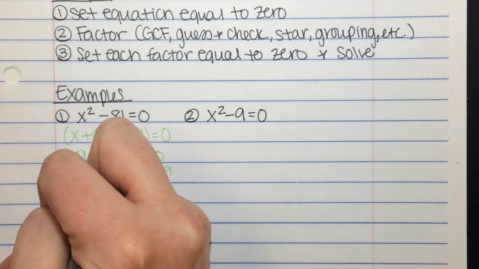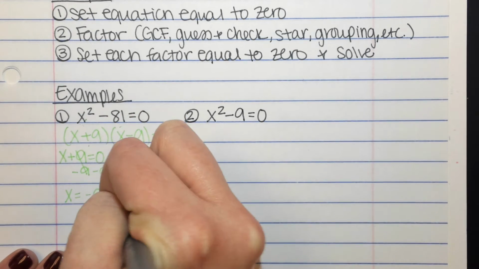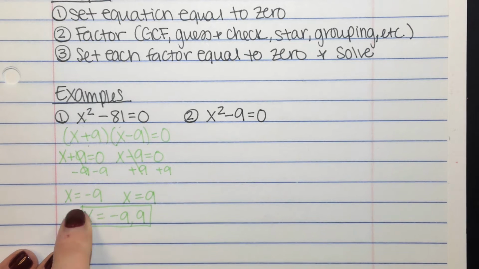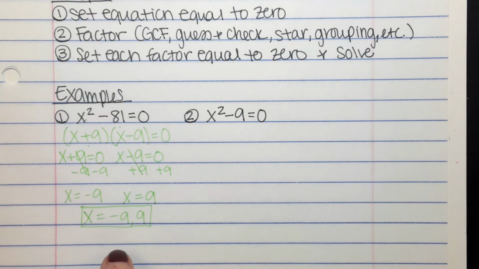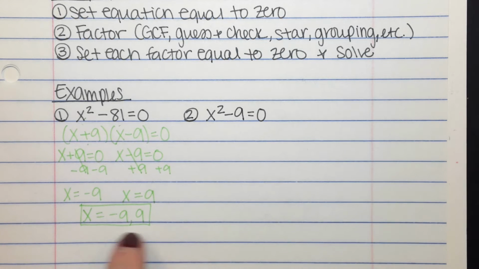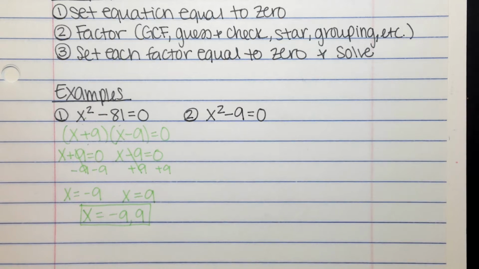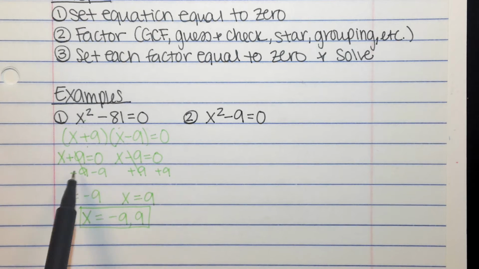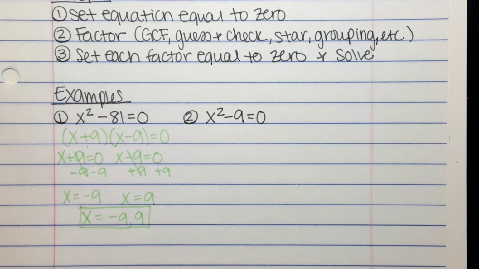Now, in Math Excel, I think it wants you to write it this way, negative 9, comma 9. But that's okay. You've done solutions like that before, I think, with absolute value. So just do both numbers separated by a comma. But we're going to do that same thing every time. So factor it, set them equal to 0, and solve. If you can skip this step and solve it in your head, that's fine with me. Okay?